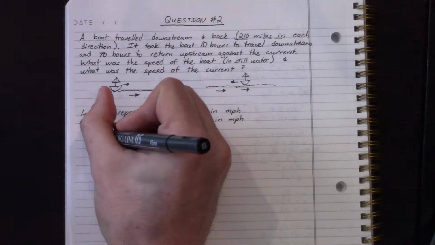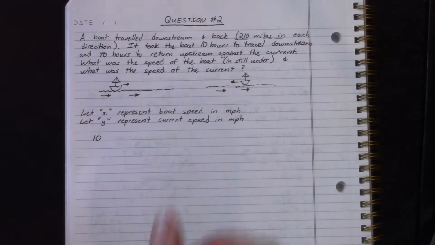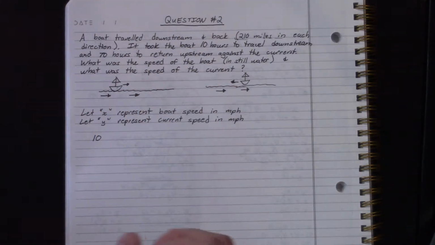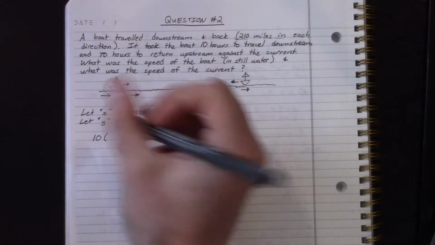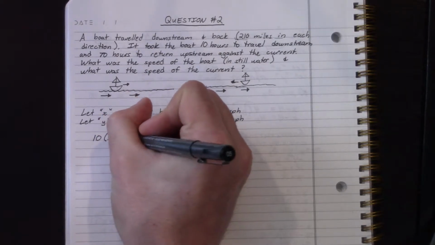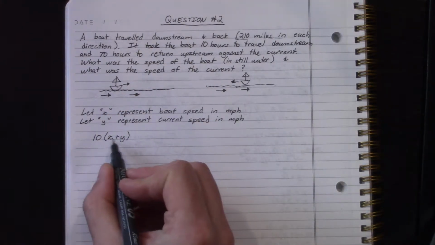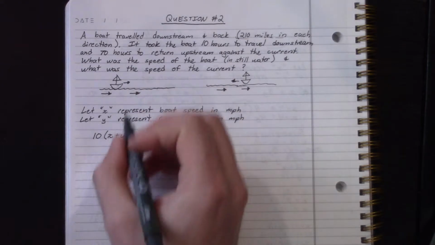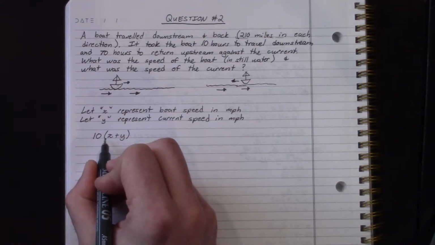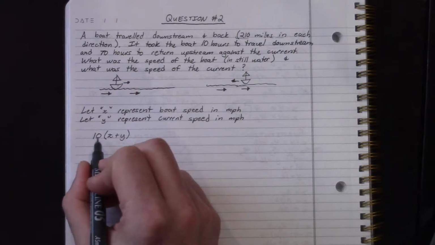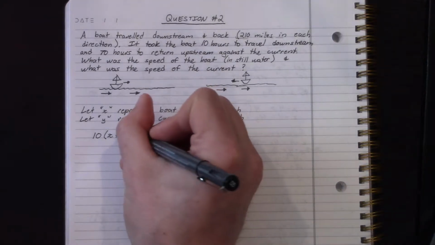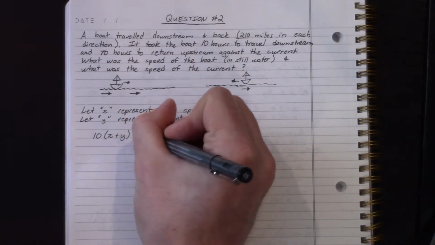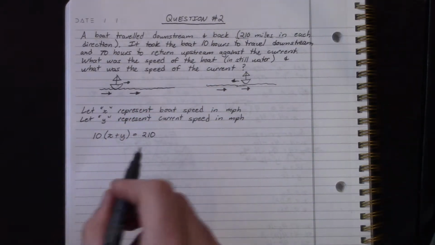So, traveling for 10 hours at a speed of x plus y, the boat speed plus the current speed. So this is a miles per hour times the hour will give us the total distance traveled. So let's make sure that this makes sense.